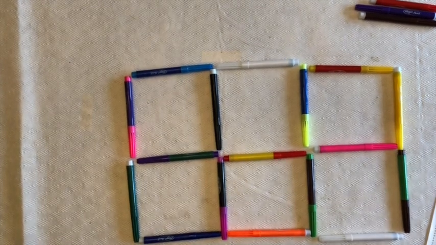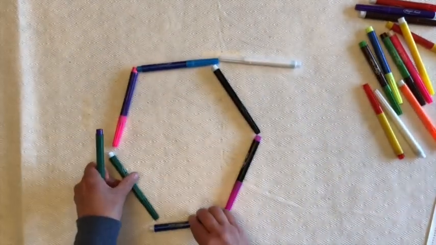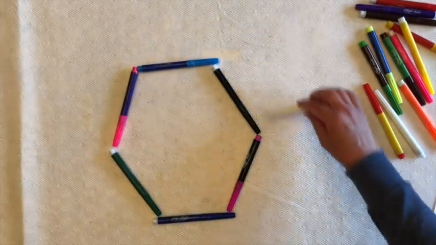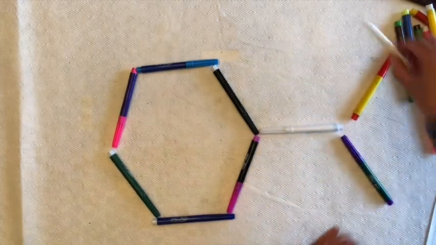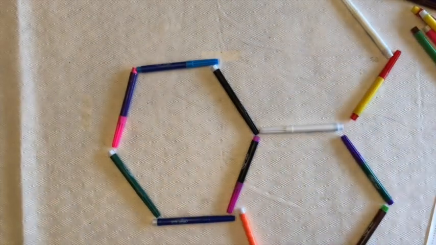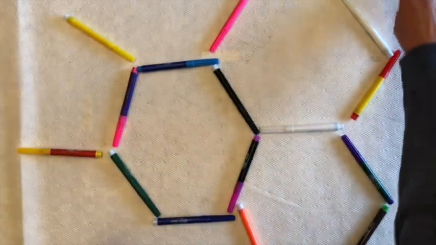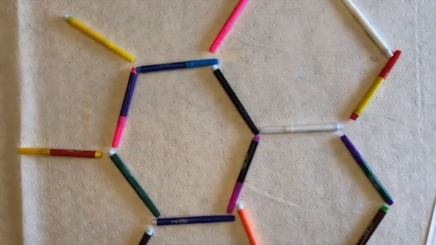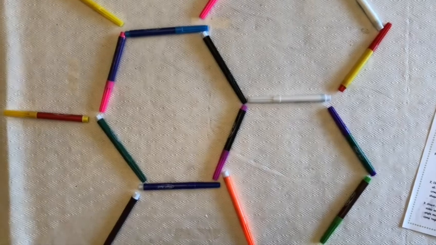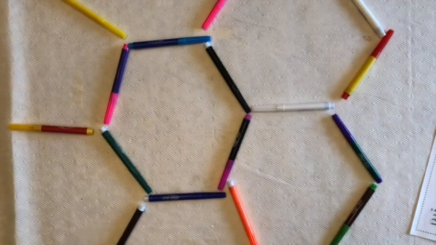The last one that fits together like this, you might see this in nature. What do you think of when you see a hexagon? Let's see. If you add more hexagons like so, and you fit them all together with no gaps, I think it looks like a beehive. And bees have found that hexagons fit together nicely with no gaps, and they construct their beehives with hexagons.